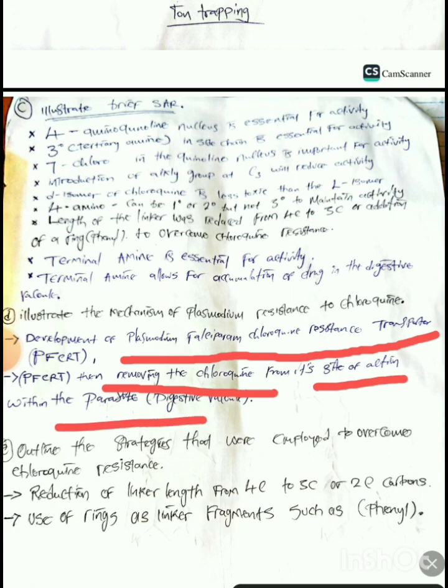So this process of the Plasmodium falciparum chloroquine resistance transporter removing chloroquine from its site of action is termed as protein efflux.